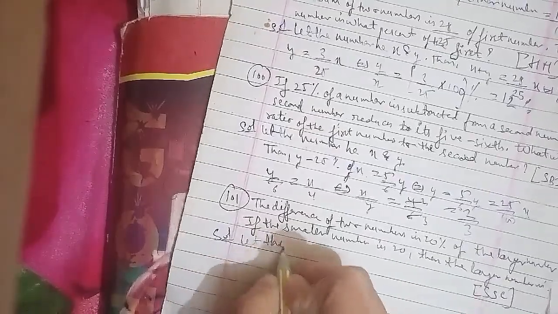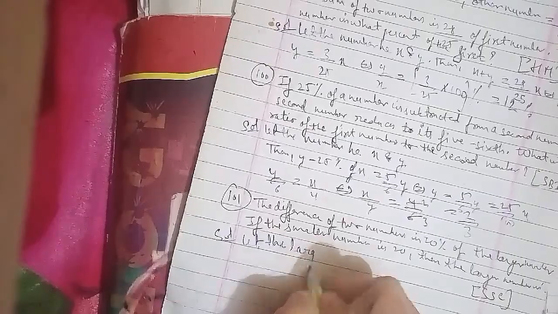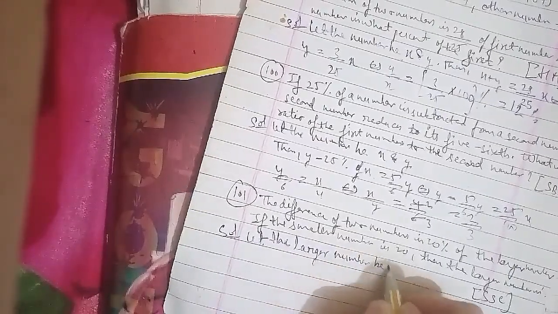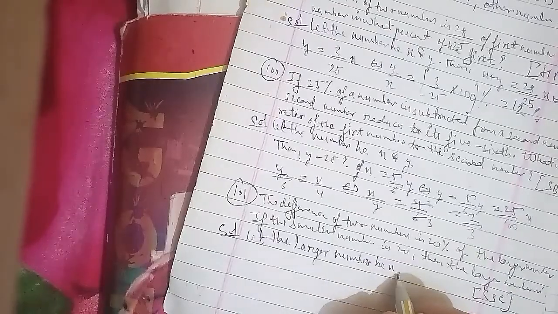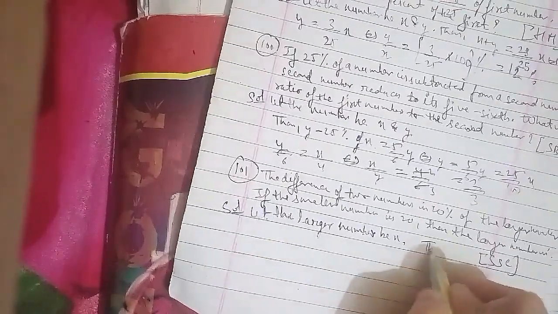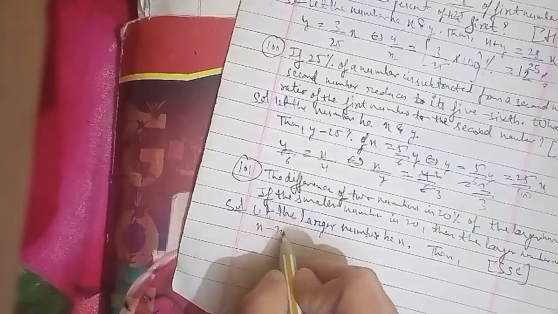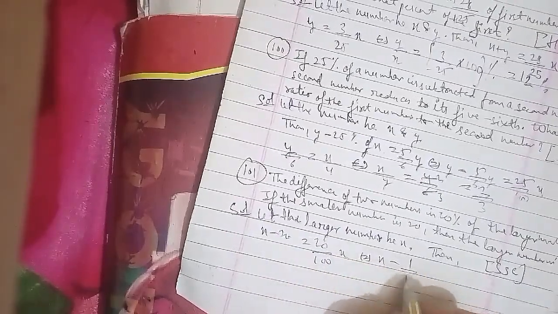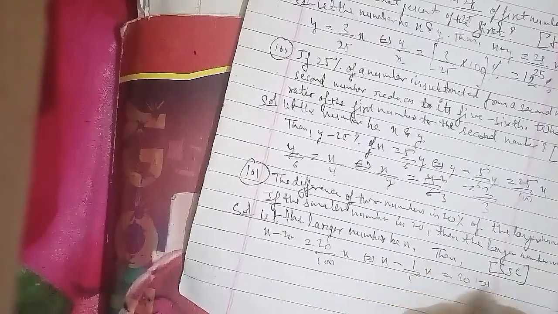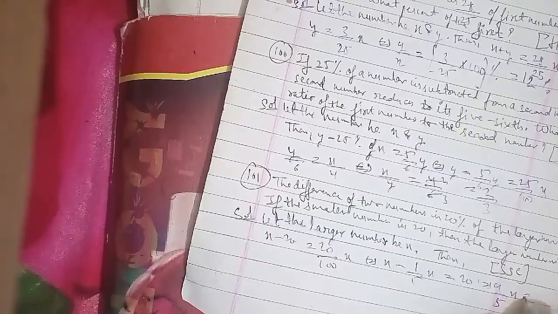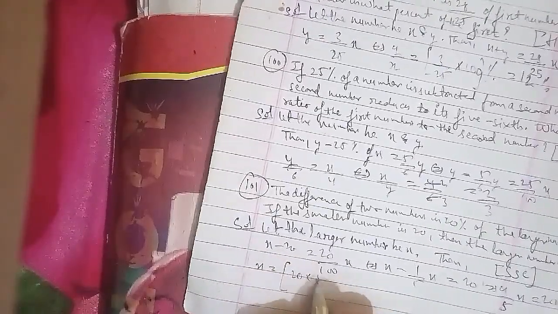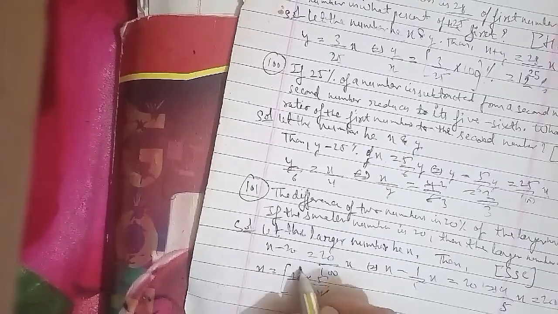Let the larger number be x. Then x minus 20 equals 20 upon 100 x, that is x minus 1 upon 5 x equals 20. 4 upon 5 x equals 20. x equals 20 into 5 upon 4. 4 ones are 4, 4 5s are 20.